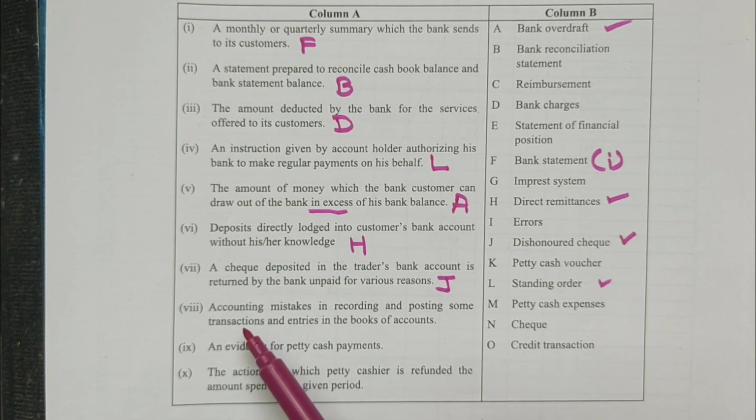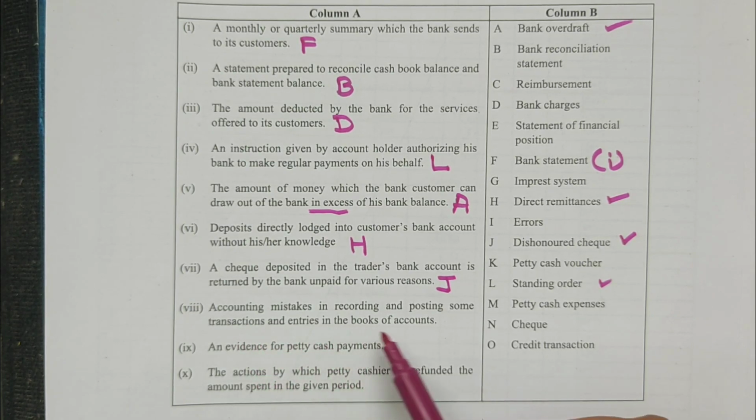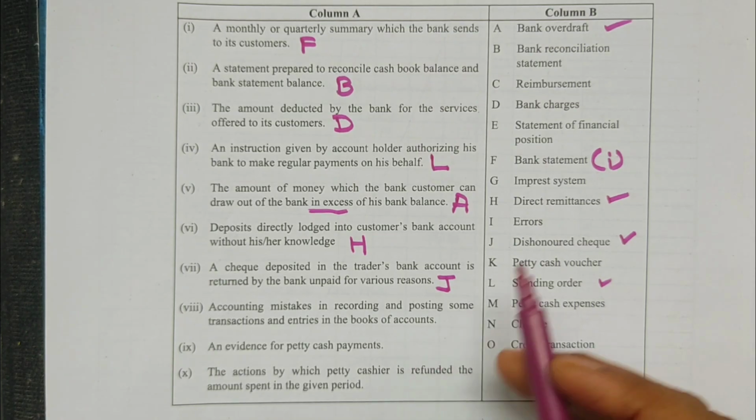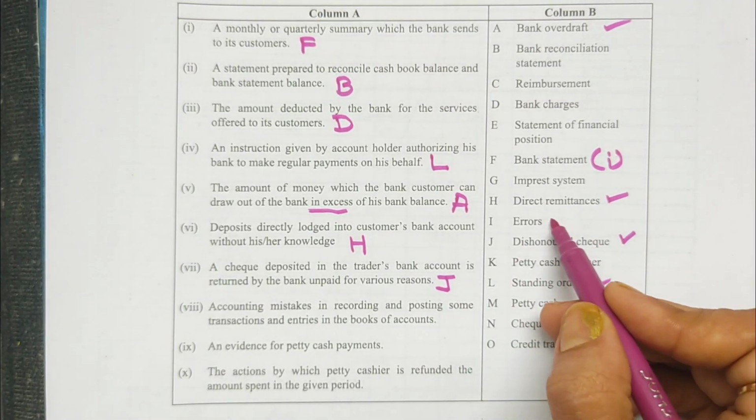Next one, 8.1, accounting mistake in recording and posting some transactions and entries in the books of account. Sometimes there might be some mistakes in recording and posting the entries. These mistakes are known as errors.